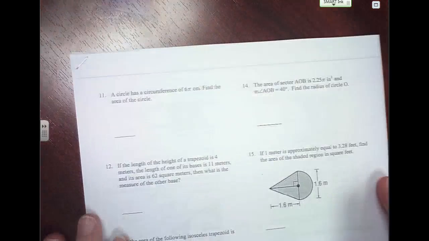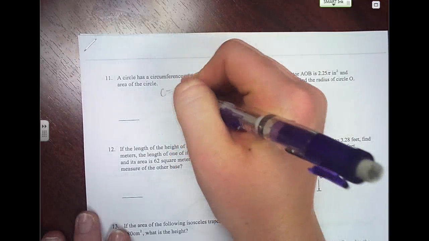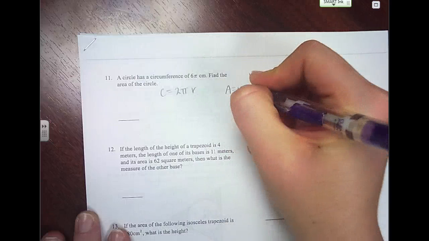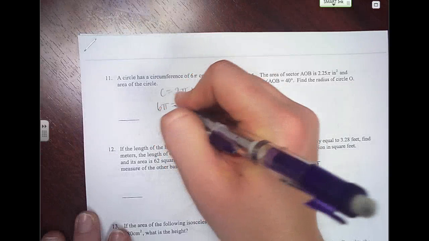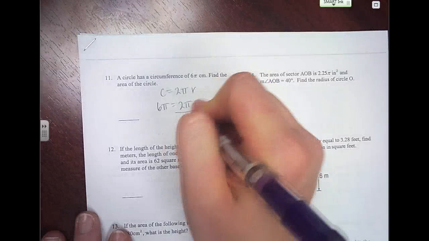All right, number 11, a circle has circumference of 6 pi. Find the area of the circle. So kind of what we did before, only the other way around. So circumference equals 2 pi r, area equals pi r squared. So circumference is 6 pi, and I want to solve for the radius. So I'm going to divide by 2 pi.